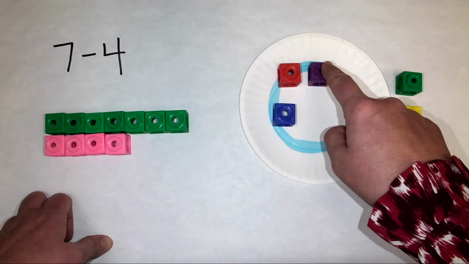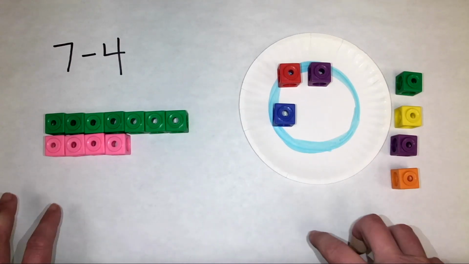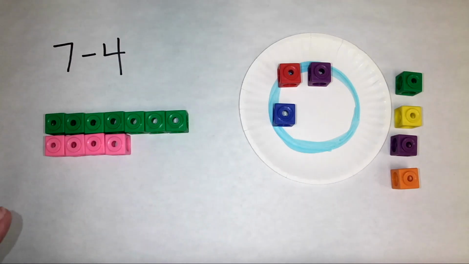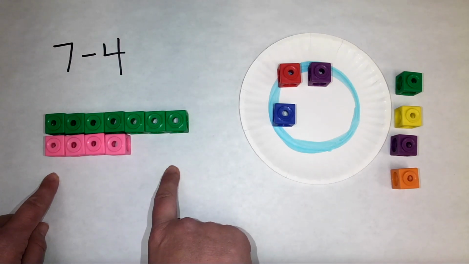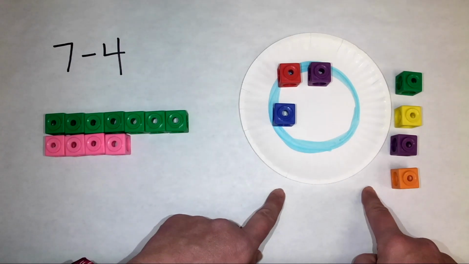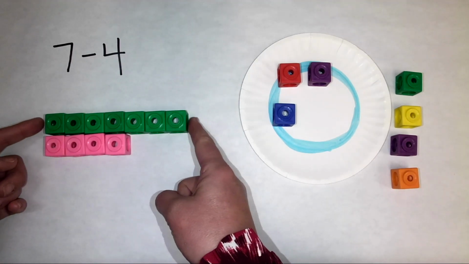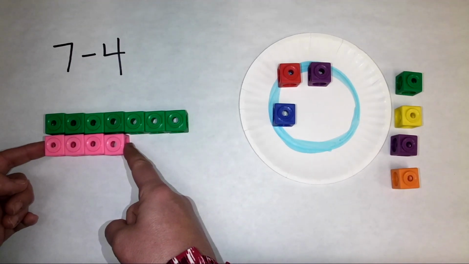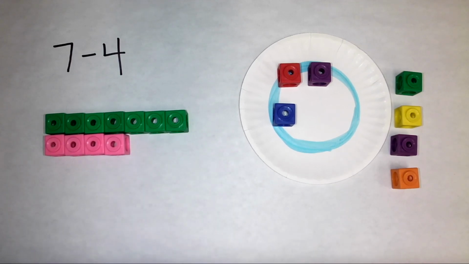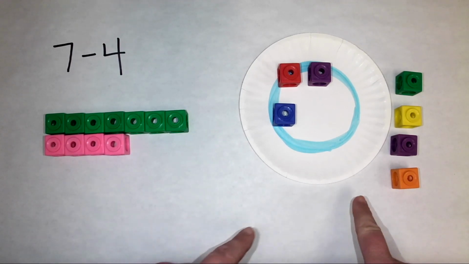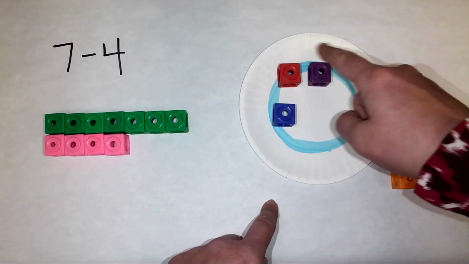1, 2, 3. Now right here, I can think about the differences between the difference interpretation of subtraction and the separate interpretation of subtraction. With the difference interpretation, I have 2 sets. Here I had the green set and the pink set, and I compare those sets for a difference. With the separate interpretation, I had 1 set.